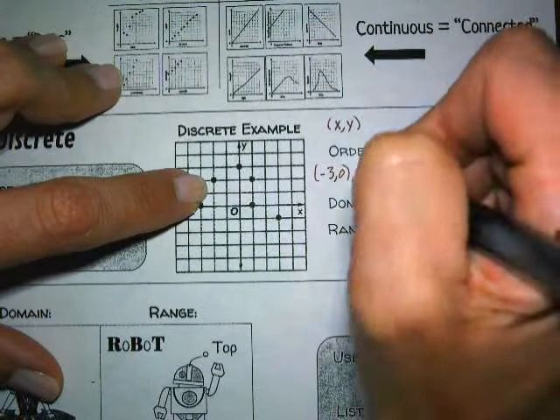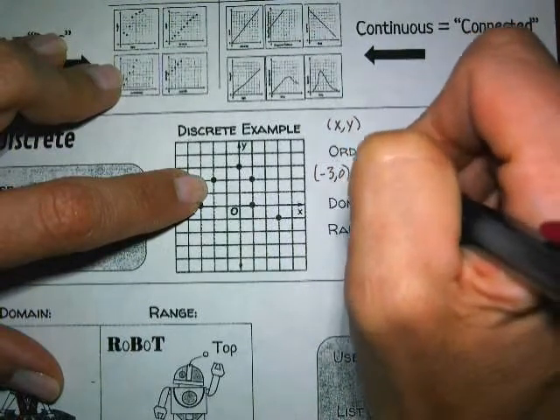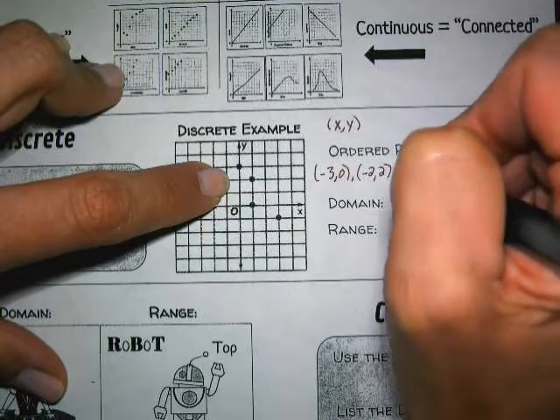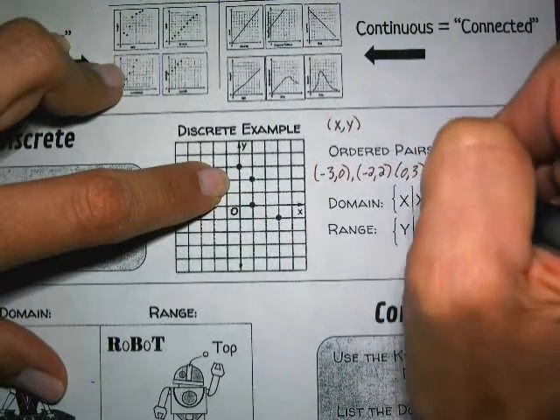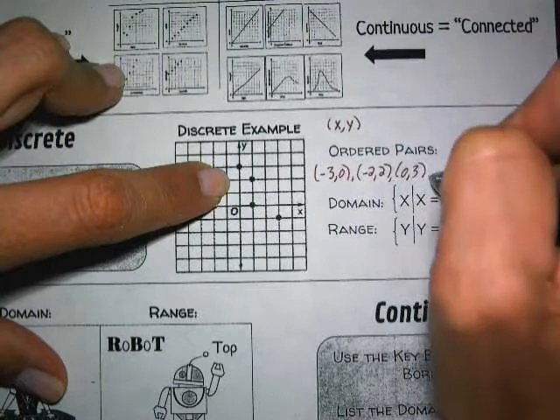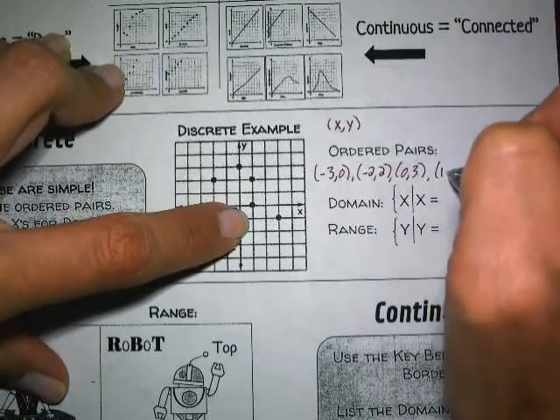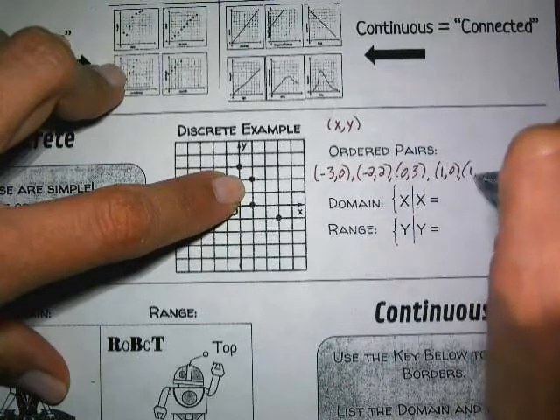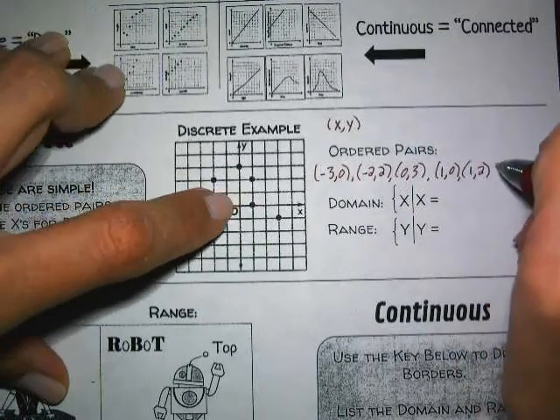Then we have -2, 2. Then we have 0, 3. And 1, 0. And 1, 2.